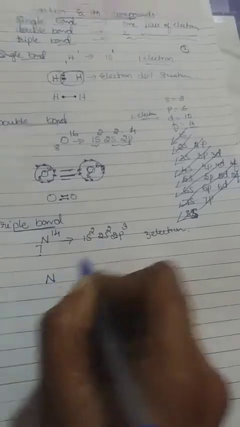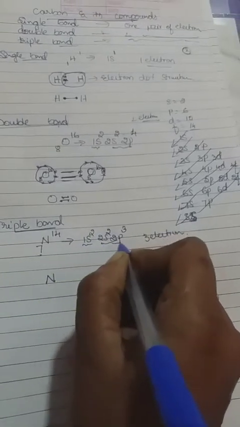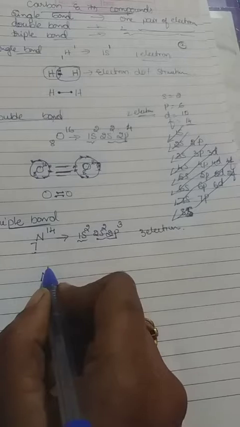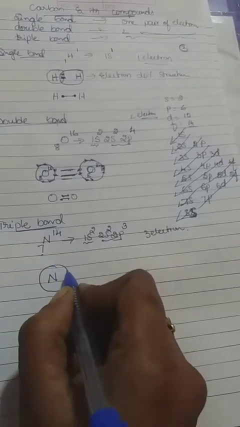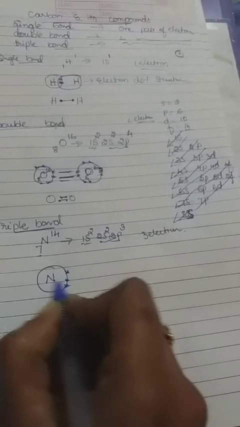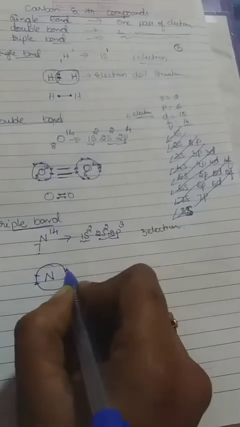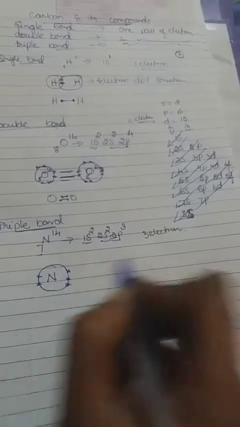So if we take a nitrogen, this is the first orbit and this is the second orbit. Totally 5 electrons are there in the outermost orbit, here 3 and here 2, so there will be totally 1, 2, 3, 4, 5 electrons.